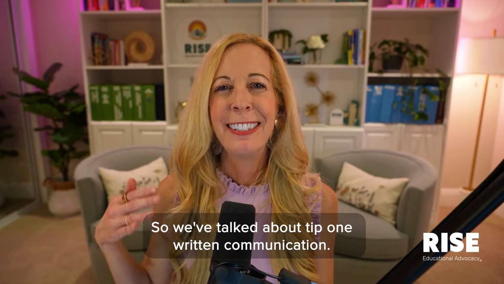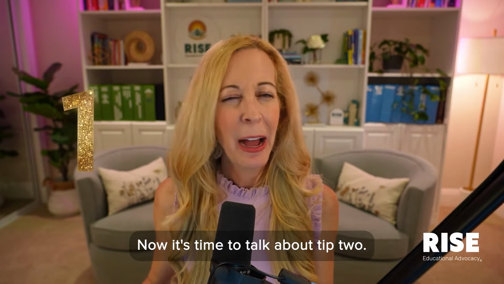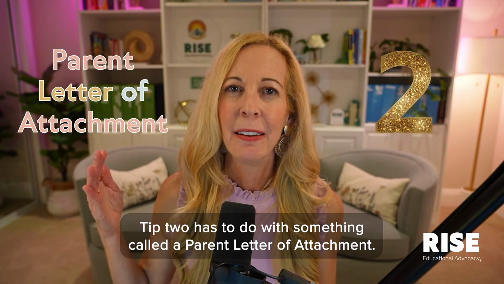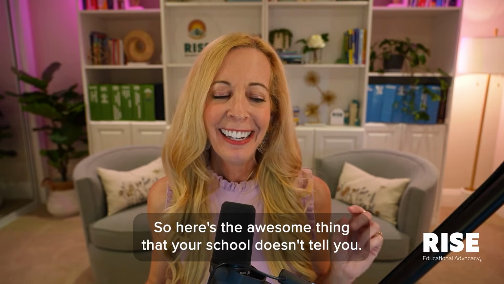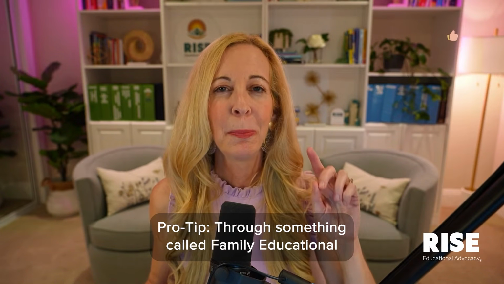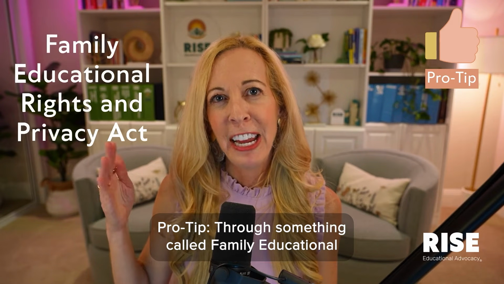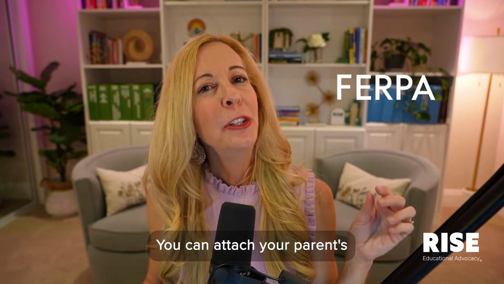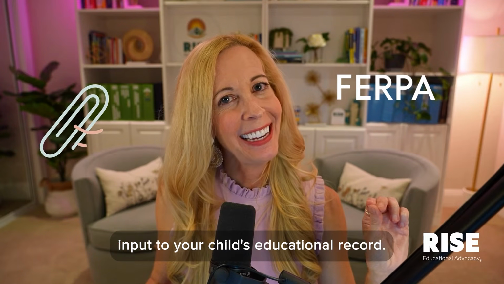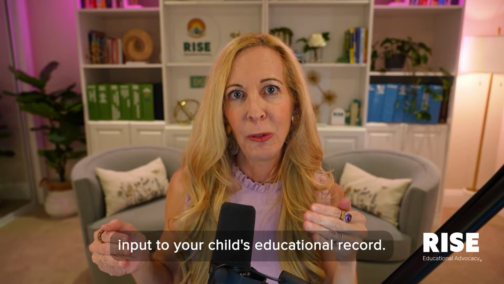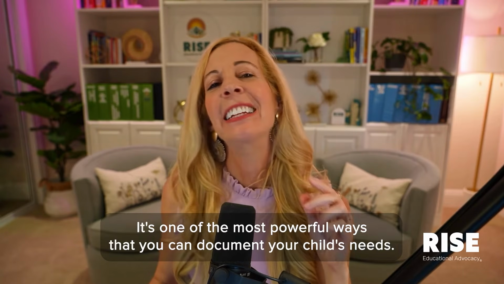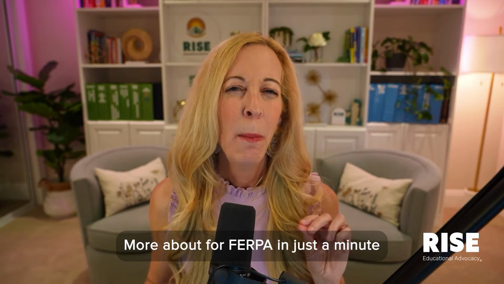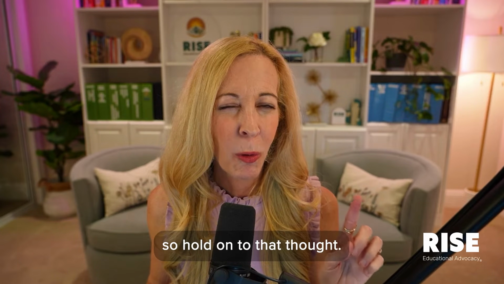So we've talked about tip 1, written communication. Now it's time to talk about tip 2. Tip 2 has to do with something called a parent letter of attachment. So here's the awesome thing that your school doesn't tell you, pro tip. Through something called Family Educational Rights and Privacy Act, also known as FERPA, you can attach your parent input to your child's educational record. Did you know that? It's one of the most powerful ways that you can document your child's needs. More about FERPA in just a minute, so hold on to that thought.